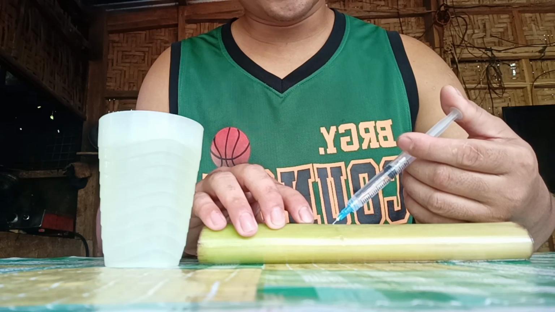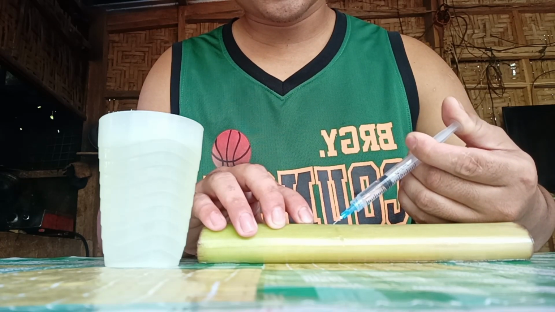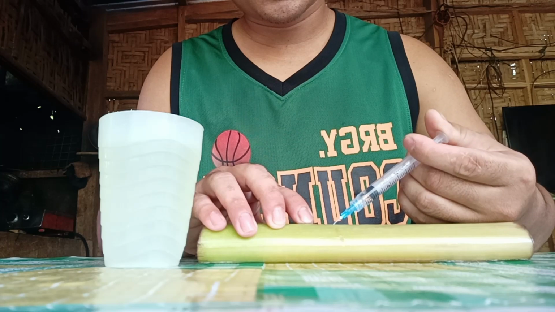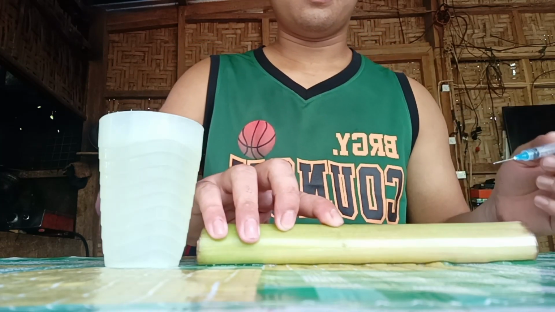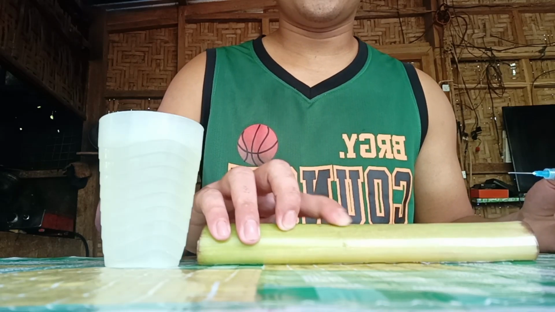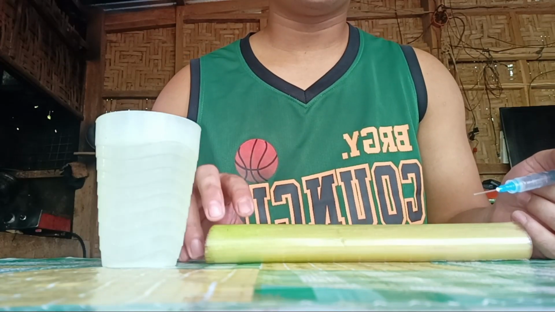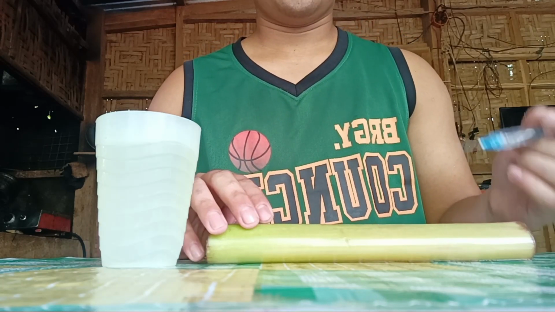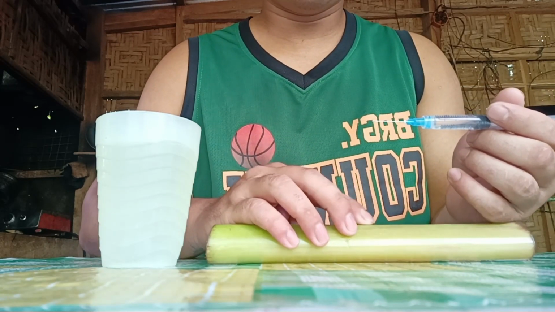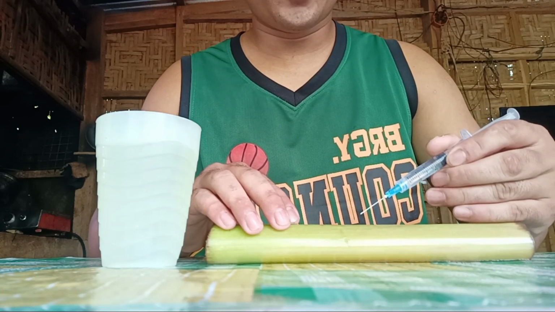Then inject the medicine. Massage after injecting. Injecting subcutaneous injection would be a 45 degree angle. So massage first before injecting, and then inject it at a 45 degree angle.